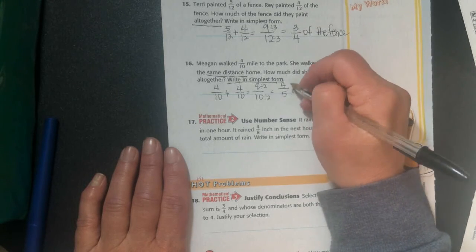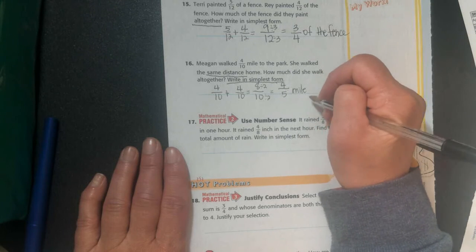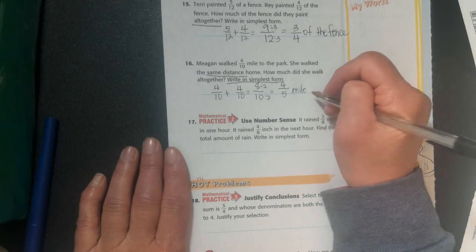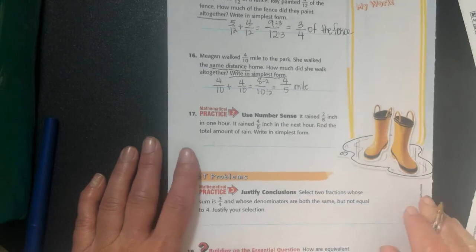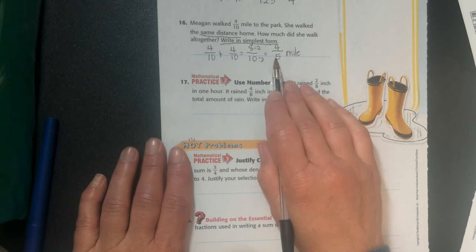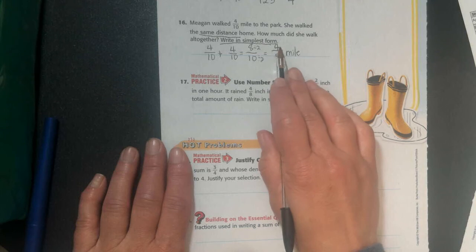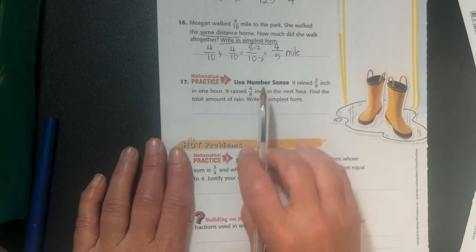mile, right? She didn't walk a whole mile, but she didn't walk more than a mile. If she walked more than a mile, I'd put my S on the end, right? It'd be plural, more than a mile. It'd be miles, but it's not even a whole mile. It's close to 1 whole mile, right? It's closer to 1 whole mile because 5/5 would be 1 whole mile.